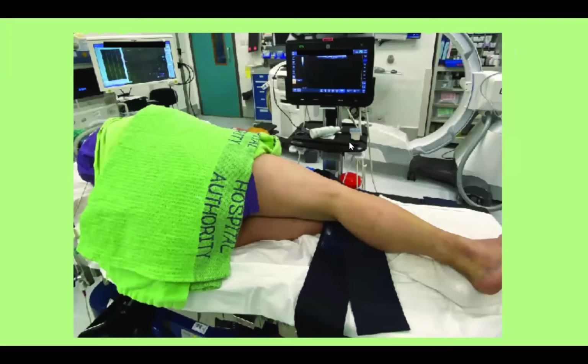This is the most convenient approach if you're able to position the patient like this. So you just have them lying on their side. If you do have the option of a pillow or some sort of support between the knees, just for comfort, that would be ideal.